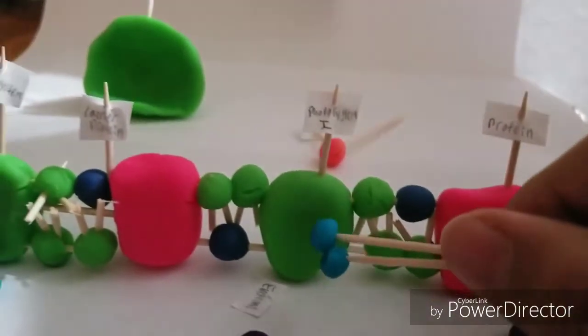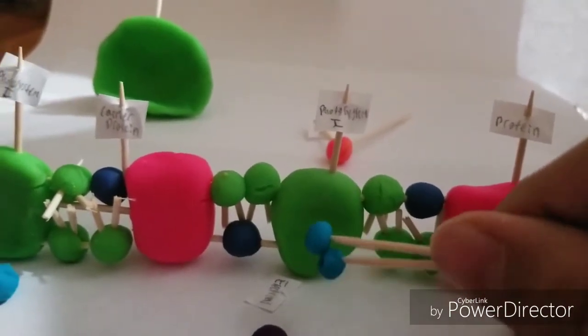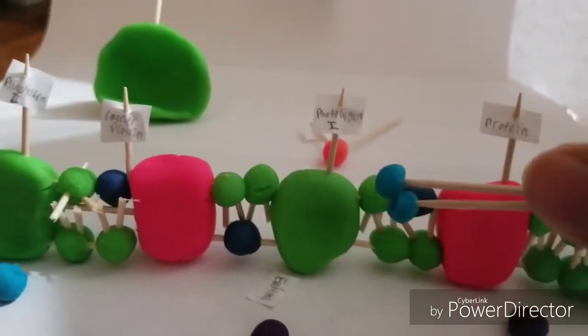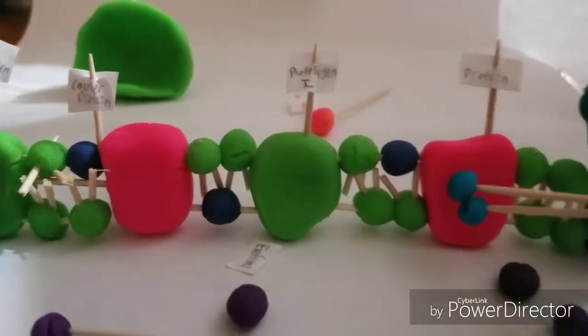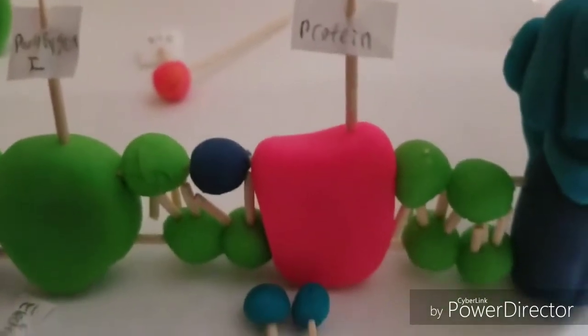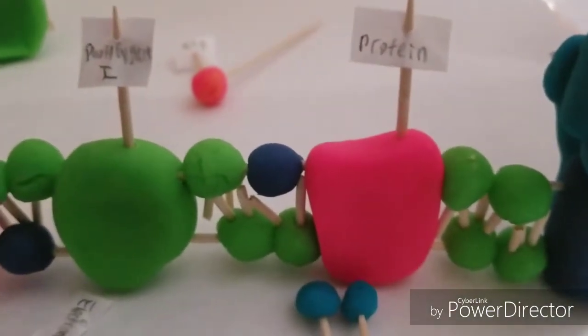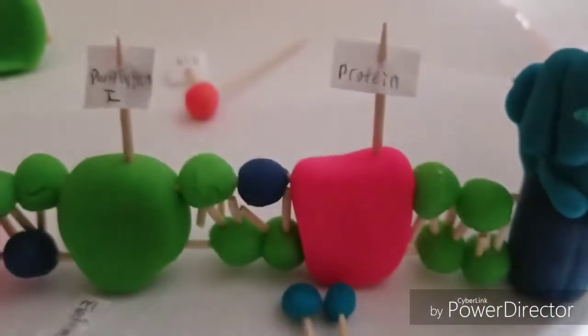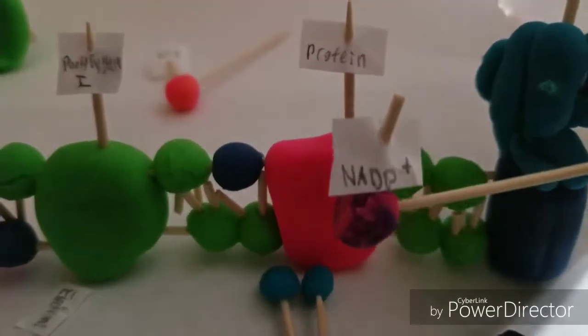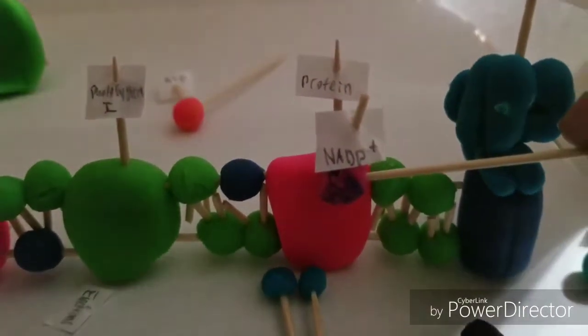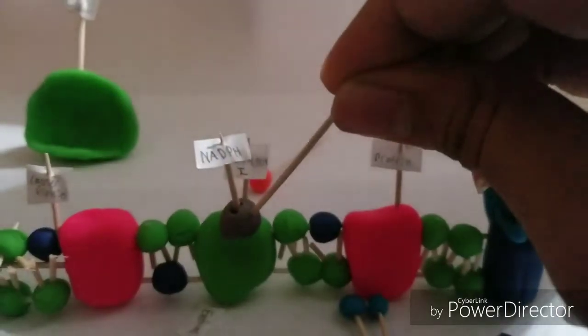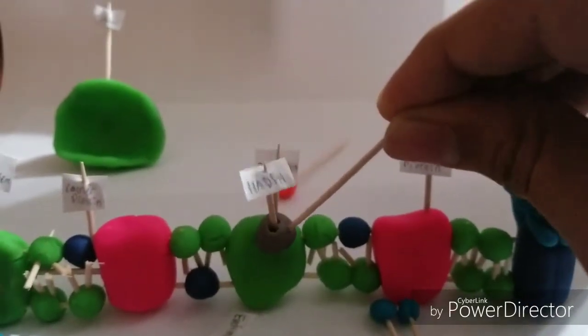Now, the charged electrons are transported with another protein onto another protein. Now, these charged electrons are used to reduce NADP plus to NADPH.